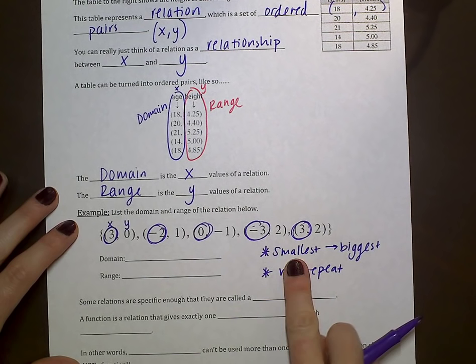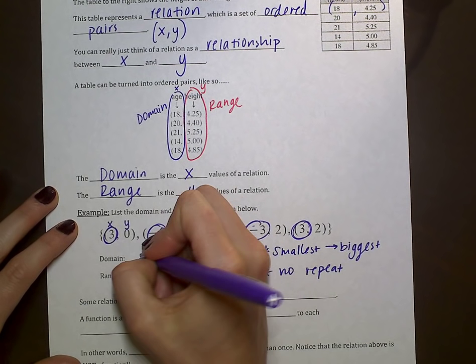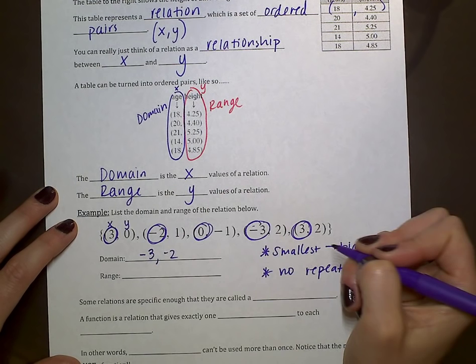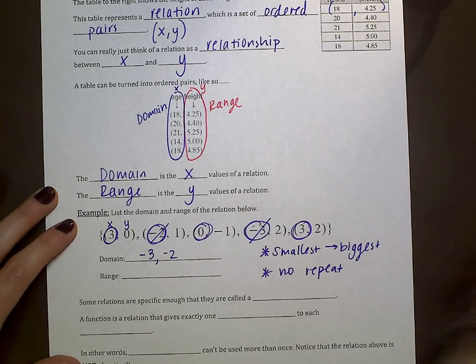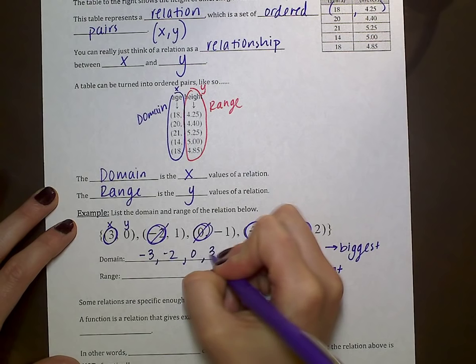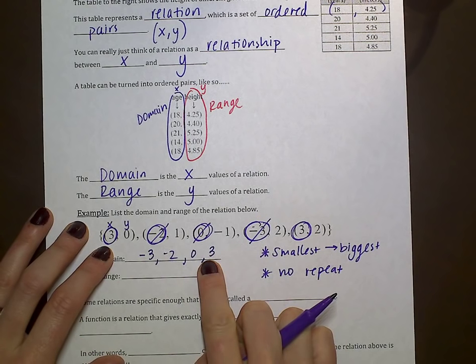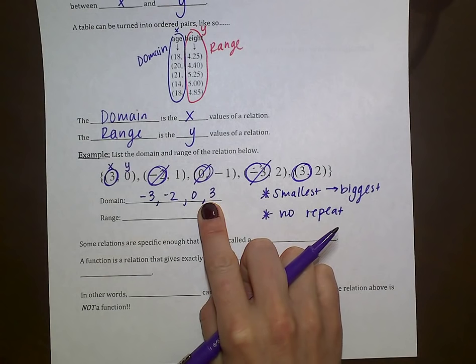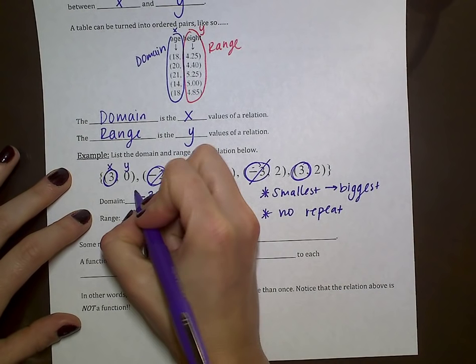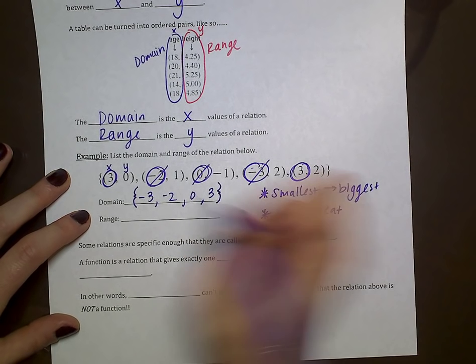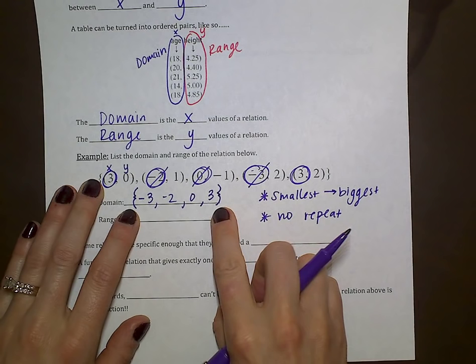So smallest to biggest, I would go -3, comma, and you just list them with commas in between. -2, if you want to cross them off after you use them so you don't leave anything out, that's not a bad idea. 0, and then see how 3 is used twice, I'm only going to write it once. I don't need to waste my time writing it twice. I'm just showing someone what x values are being used. So 3 is accounted for. A lot of times you'll see them put brackets or fancy parentheses around the domain and range.